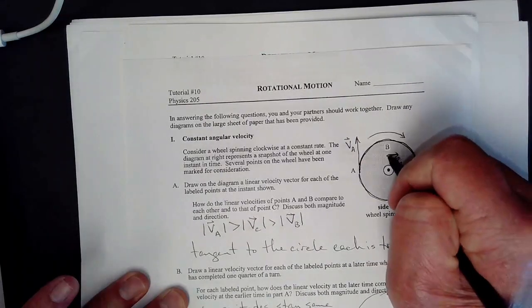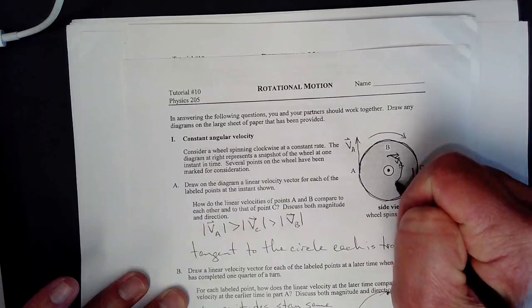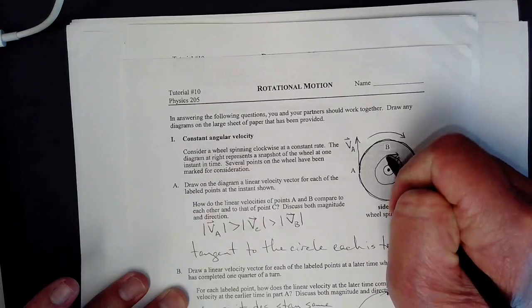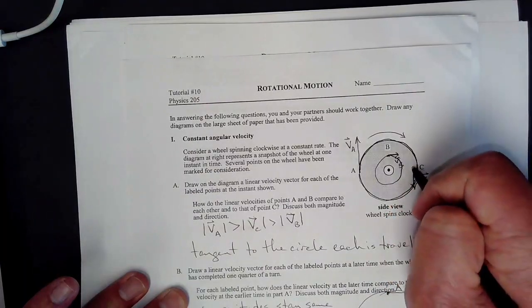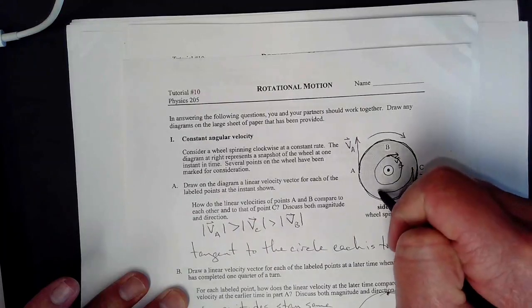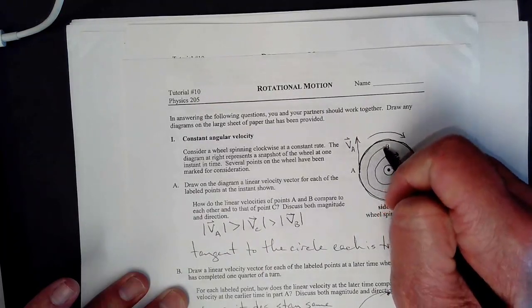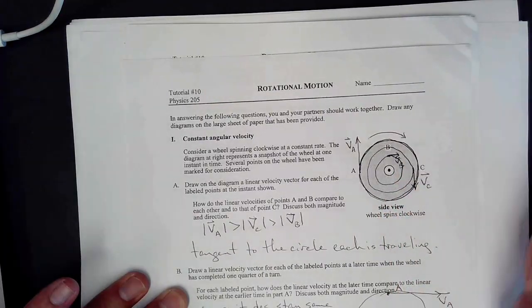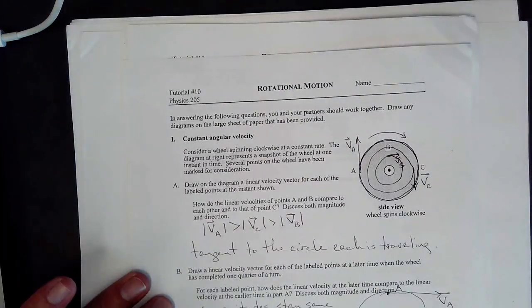And for B, it's going to be a circle, a concentric circle around the center of the wheel. And for C, it's going to be another concentric circle with a little bit bigger radius. And so those are the three trajectories that the 3 points follow as the wheel goes around.